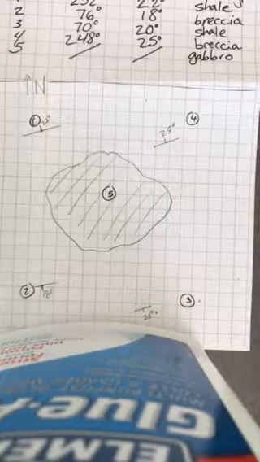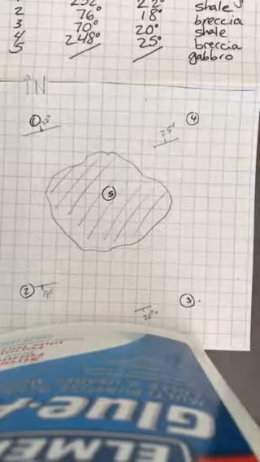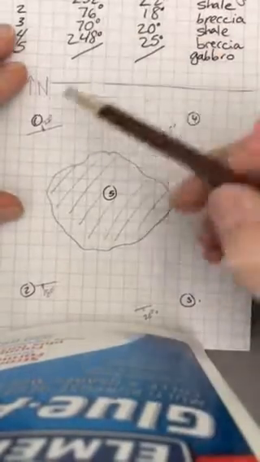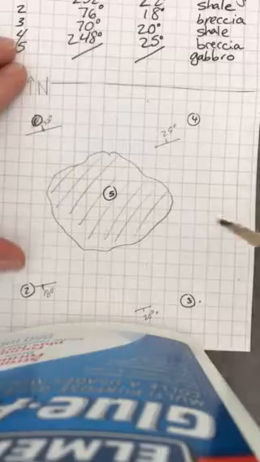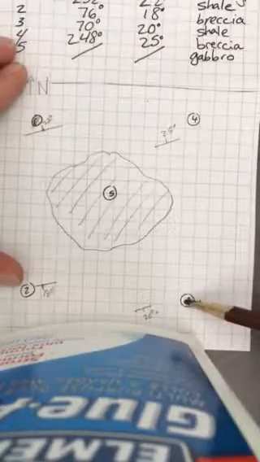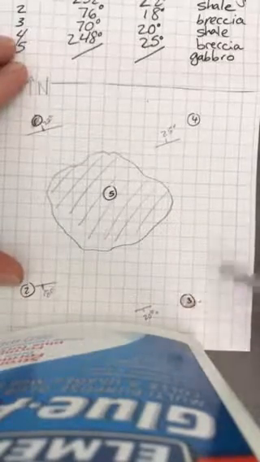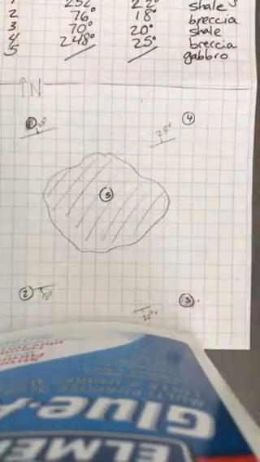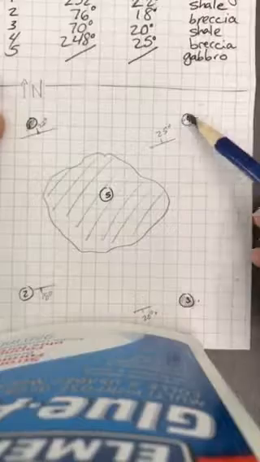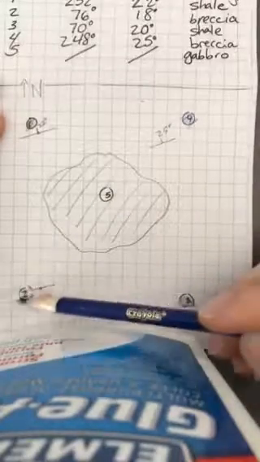Here we have sample 1 is a shale, and so is sample 3. Sample 4 is breccia, and so is sample 2.